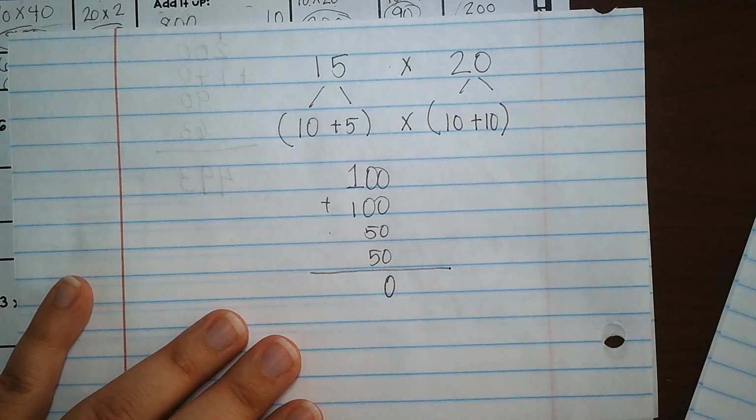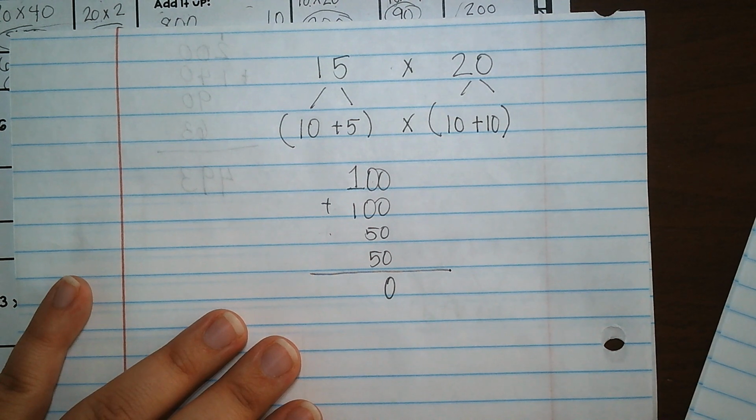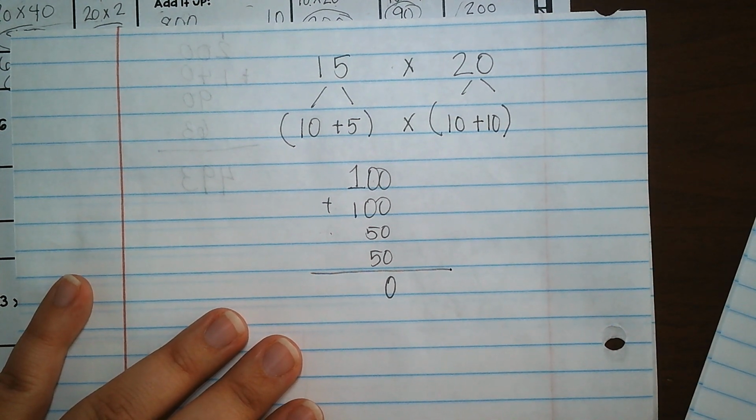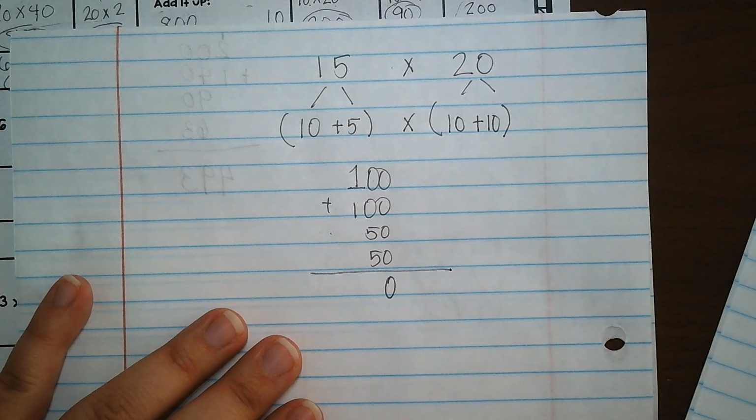Oh, what's your question? My question is, so it's 100 and 100 and then 50 and 50. Can we just make that 50 and 50 or 100? We absolutely can. Yes. Some of us have that mindset in our brain where we already know that 50 plus 50 is 100. Some of us need that extra gentle reminder that, oh, I can still add them up like that. Either way works just fine.